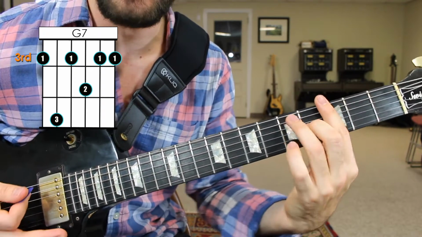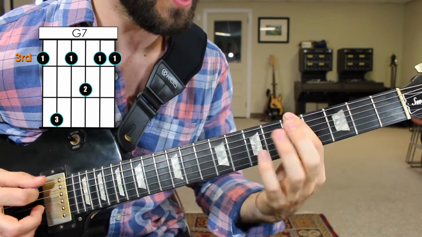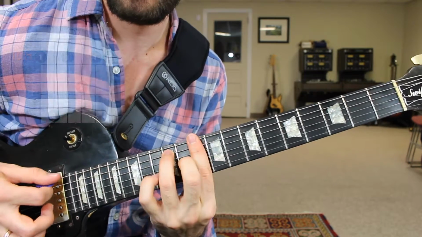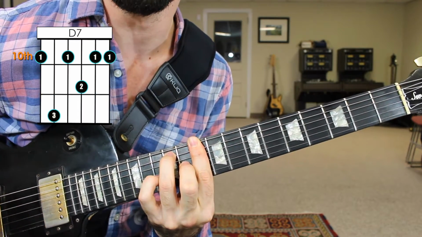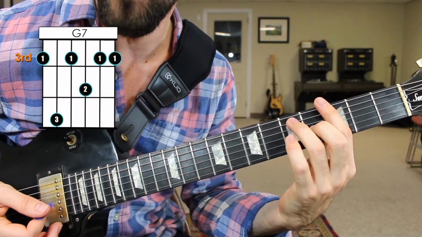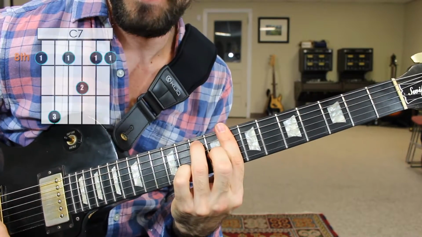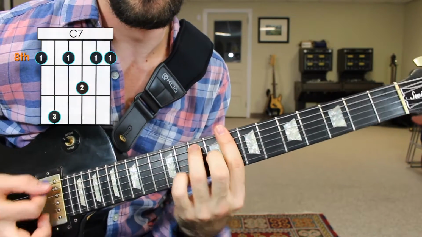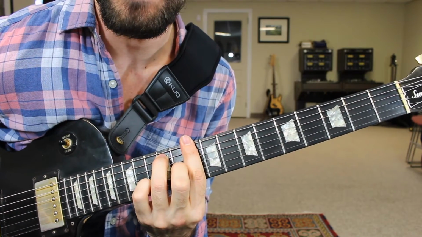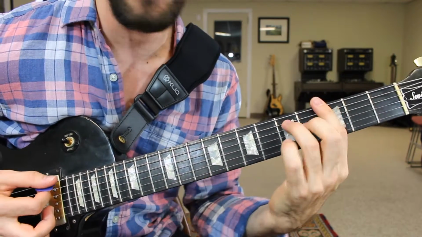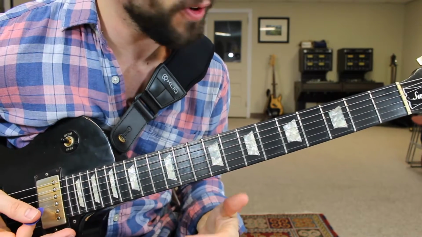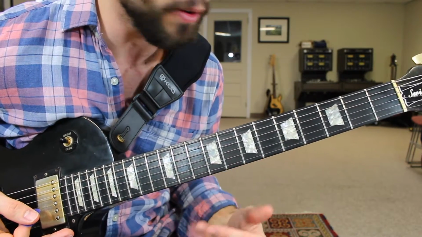Okay, next we want to apply the same shape to the 4. 1, 2, 3, 4. And to the 5 by moving that up a whole step. Okay, now you've got something that is extremely powerful. The 1, G7. The 4 chord, C7. And the 5 chord, D7. Okay? Now you can put these chords together in a variety of different orders, different number of beats for each chord to create your own original song or your own progression.